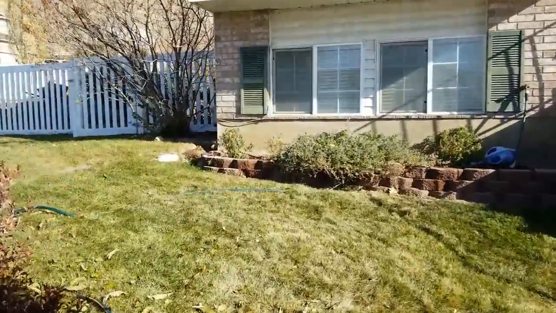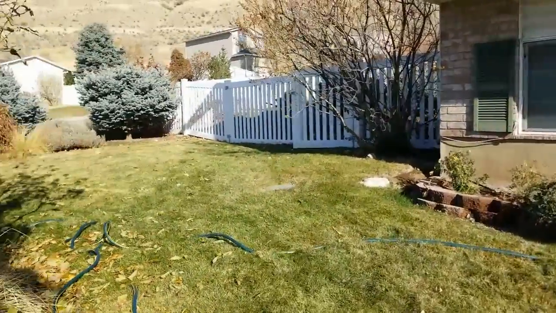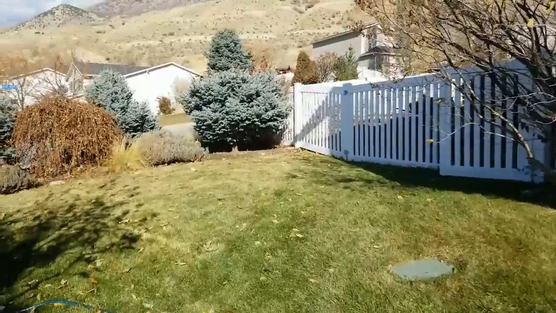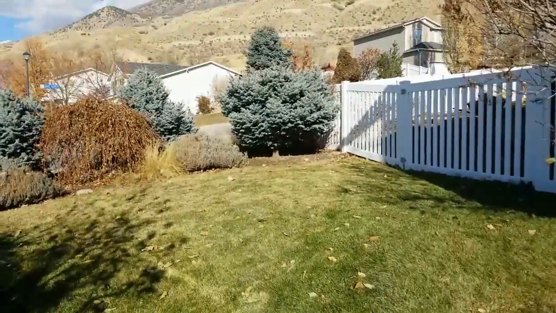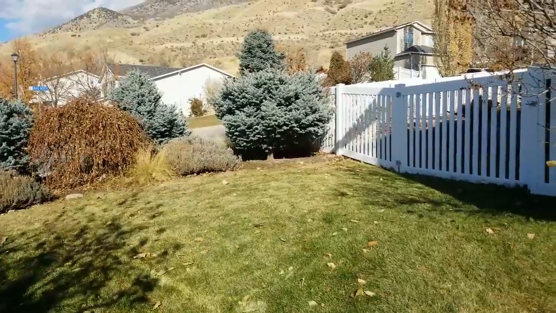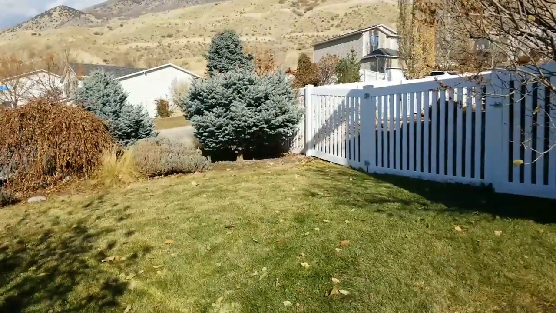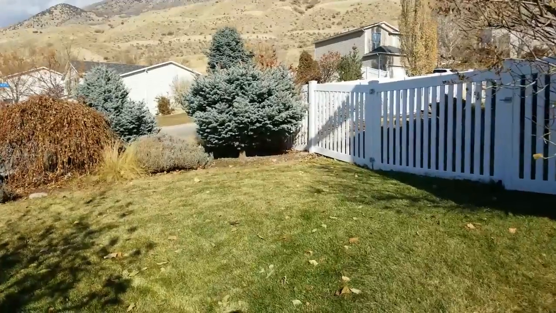Now, I would love to have a seating area in my front yard, and I've kind of slated this area over here as a seating area. So, access to the seating area: do I want to walk through mulch? Do I want a pathway? I've got to think about that.